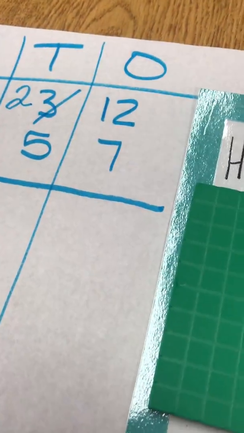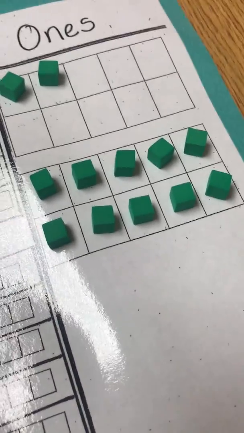All right, so now with 12 ones, could we remove 7? All right, let's go ahead and do that. Let's remove 7.